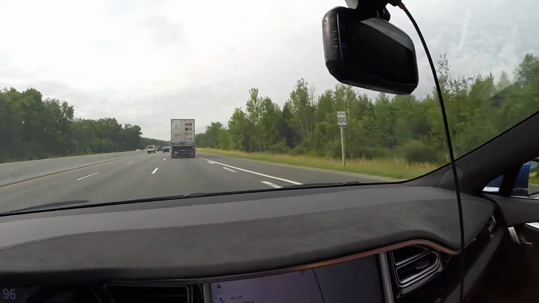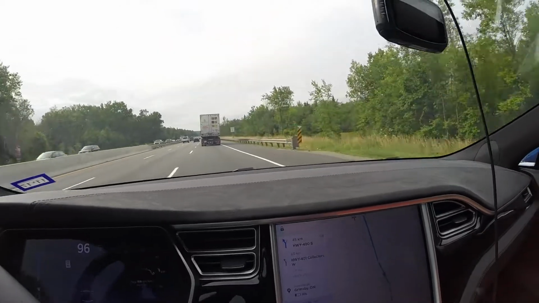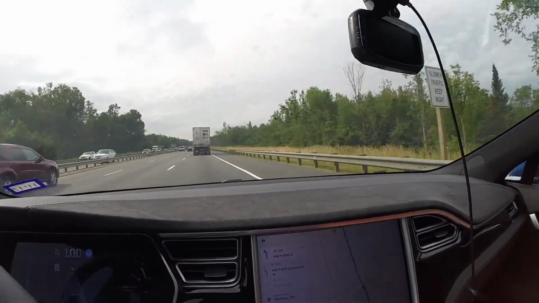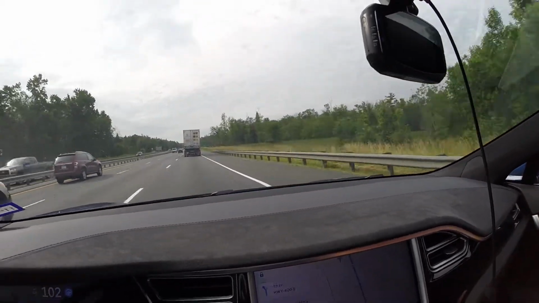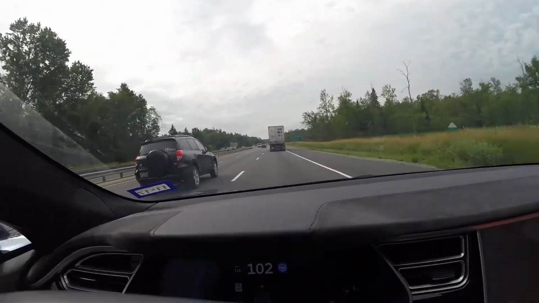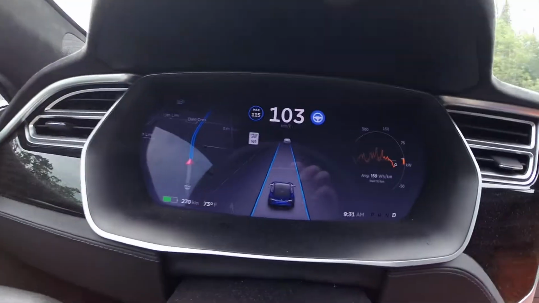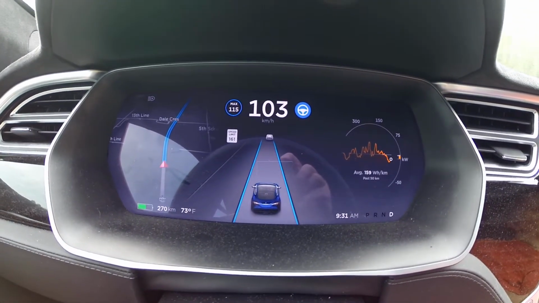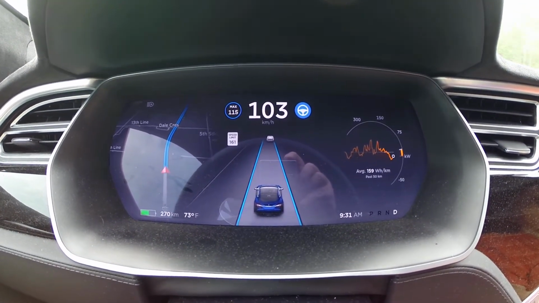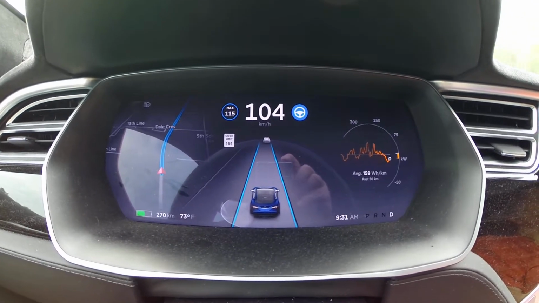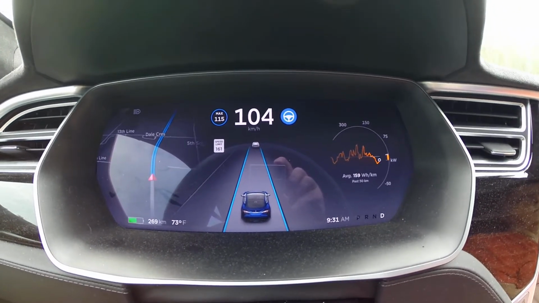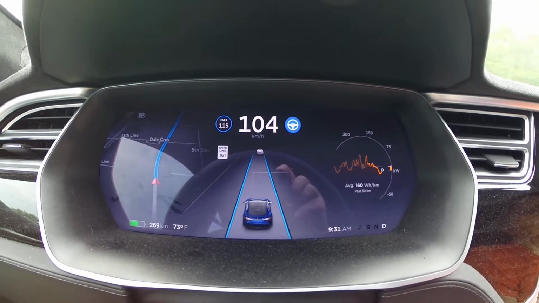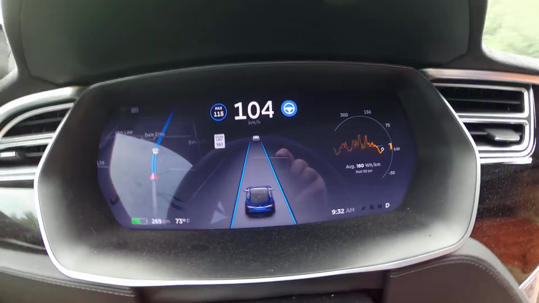So I wanted to point out that speed limit sign that we just saw said 100 kilometers an hour. And if you look on the dash, I currently have the autopilot on, and you can see in the top left corner there, or the top left side of the speed that I'm currently doing, it says max 115 because that's the fastest that the autopilot will drive.